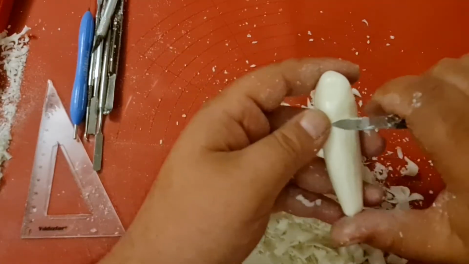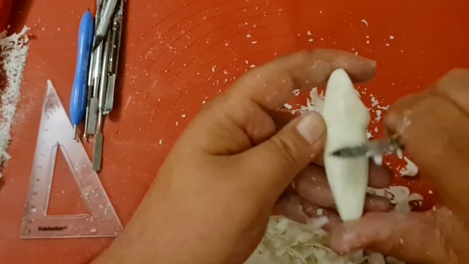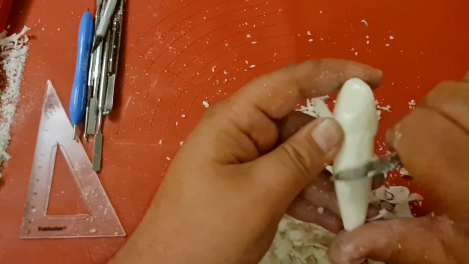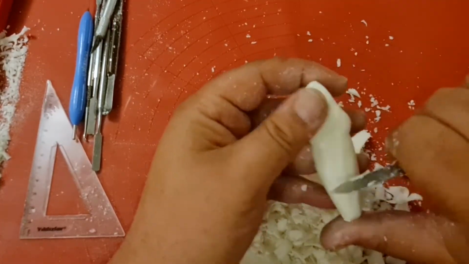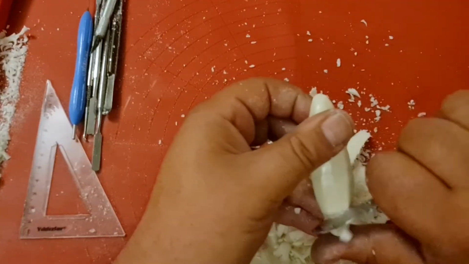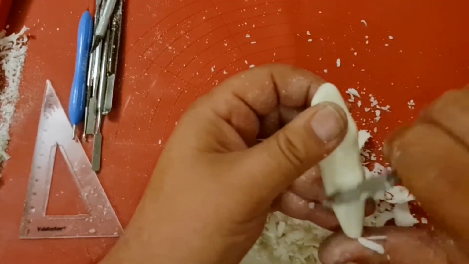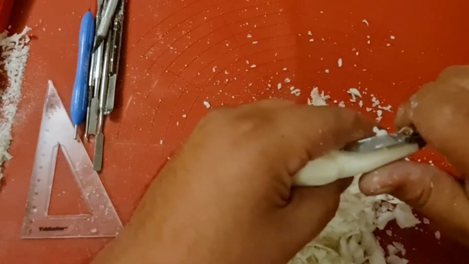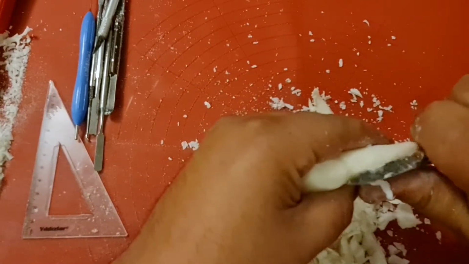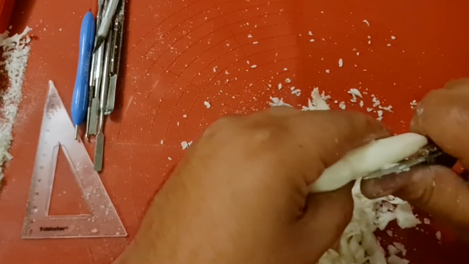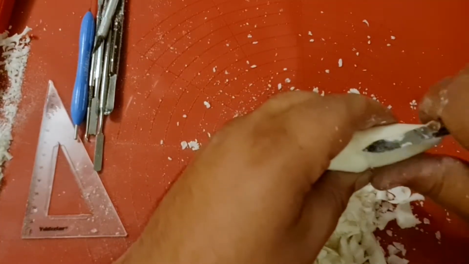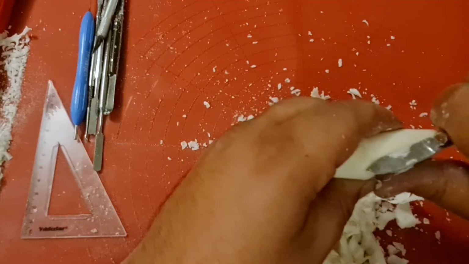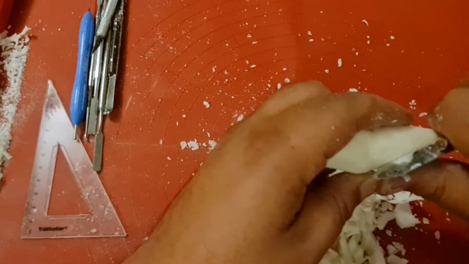Yes, the root started to form. And to fix the bumps, please remember to use the spatula sideways, but with great care.